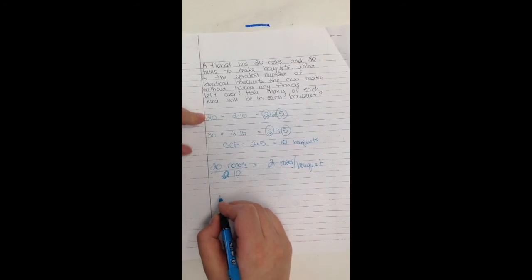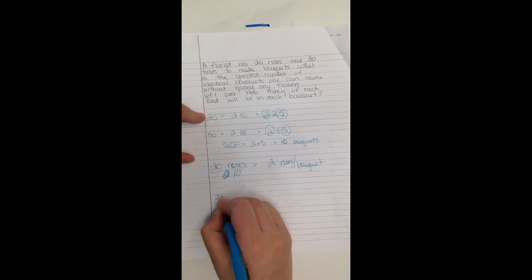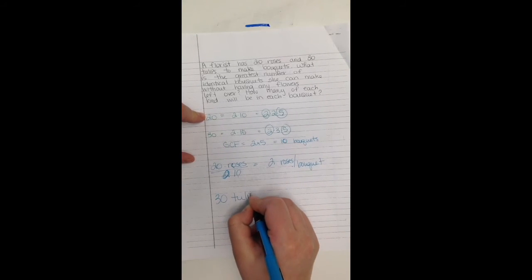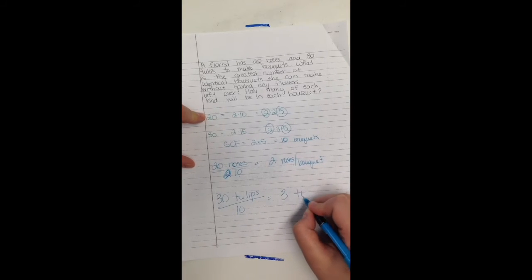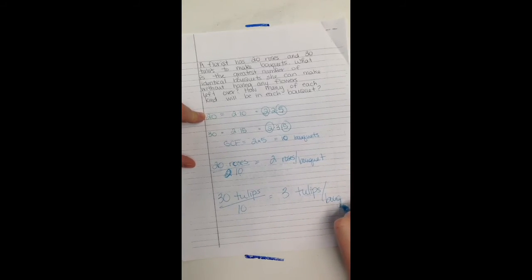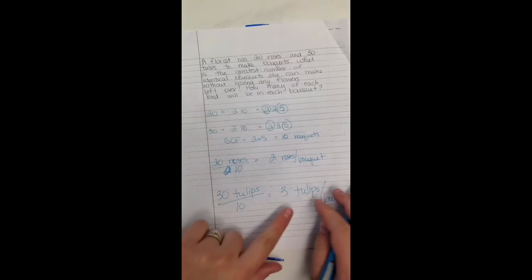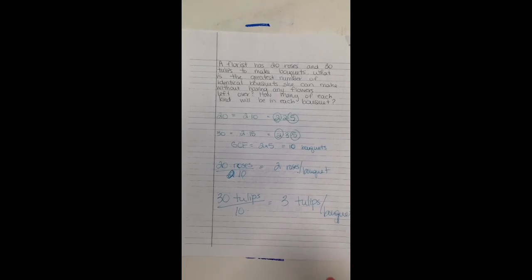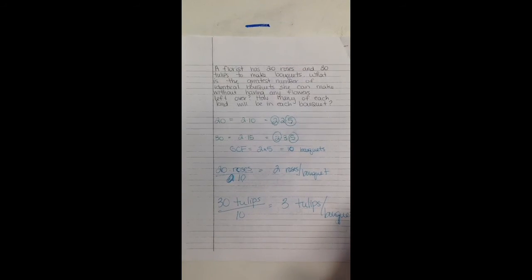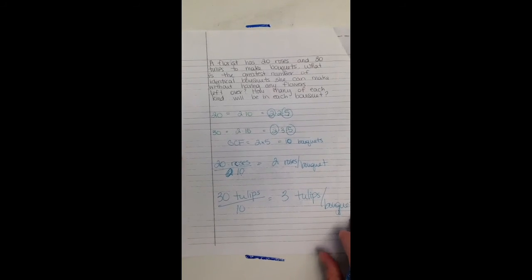So then for the tulips, she has 30 tulips. She's making 10 bouquets, which means she'll use 3 tulips per bouquet. So 3 times 10 gives me the 30 tulips. She has no leftovers. So that might have been a little bit confusing, but that should give you an idea of what you're going to see for your homework for word problems.